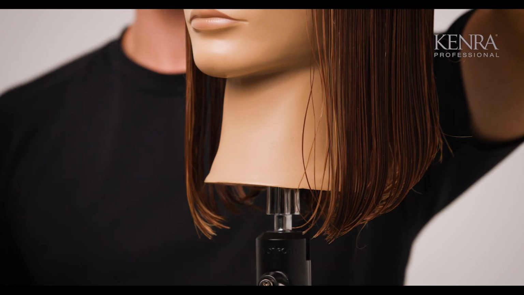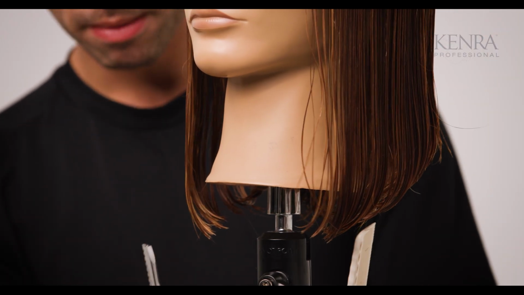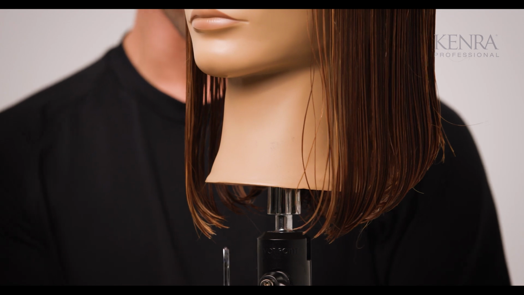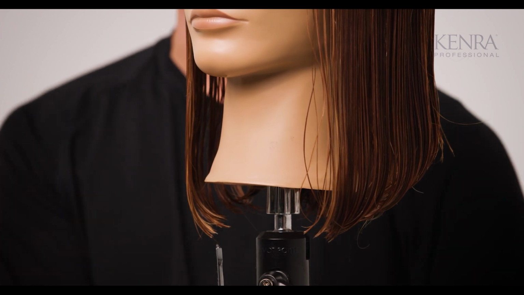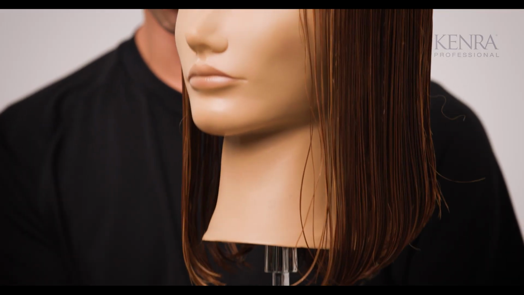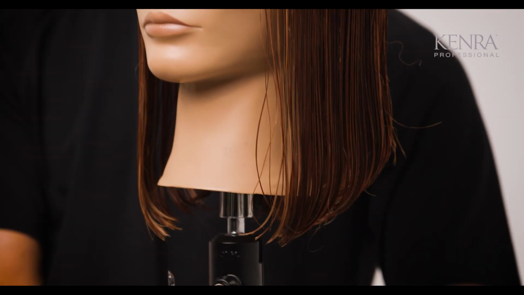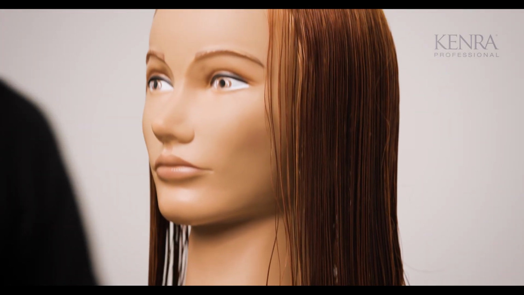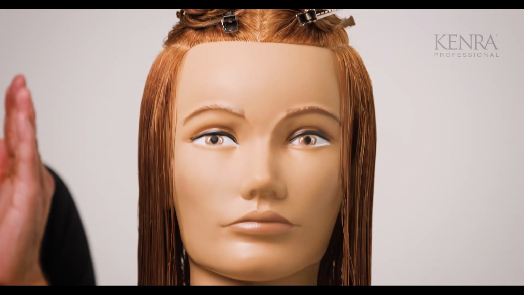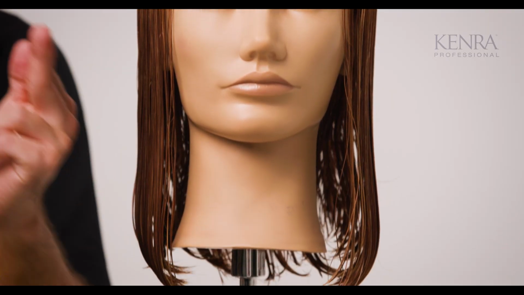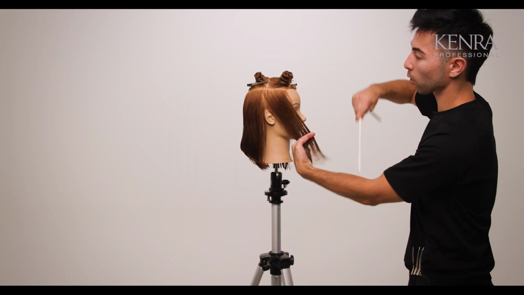Now before we move on to the top sections, we're gonna do a little bit of layering in this front area. So remember, the feather cut is characterized by some of the face framing layers, but it's also not super choppy or super intense. So we wanna layer the hair in a soft way that feels airy and light, but also has a shaggy element to it. So what this says to me is that I'm going to create layers and face framing, but in a graduated elevation. Stand in front of the head and pull your sides forward.